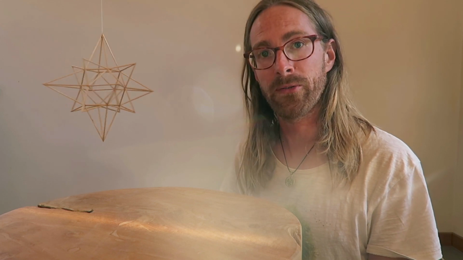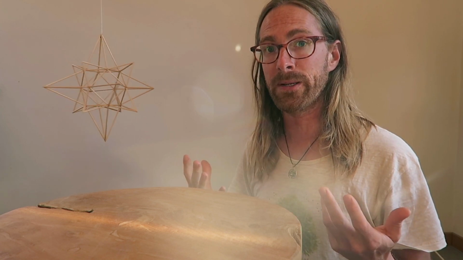Hello everyone, today I would like to explain you this shape. It's called the heart star, and it's a really powerful shape because it brings your heart connection. It brings the connection with your heart and your breathing as one.